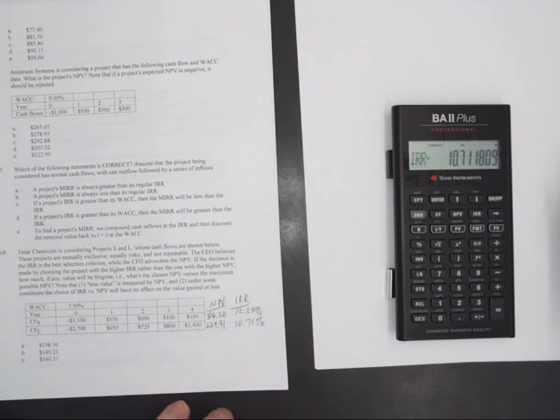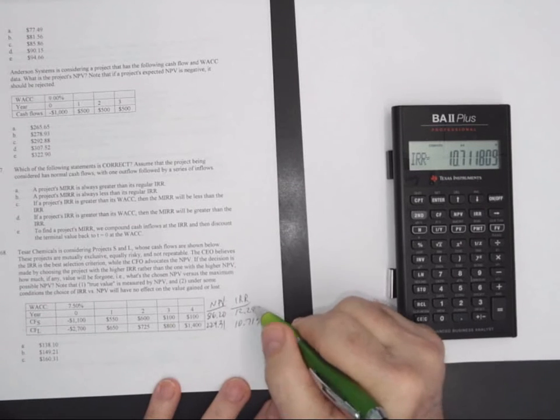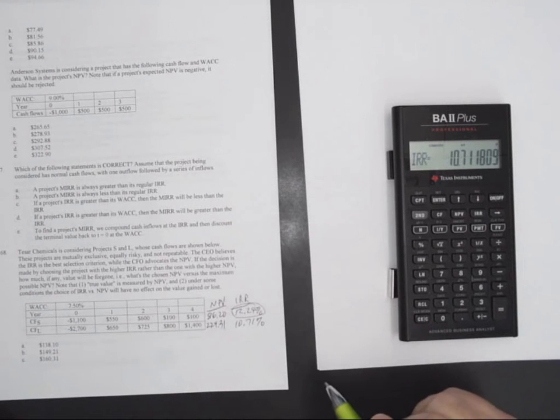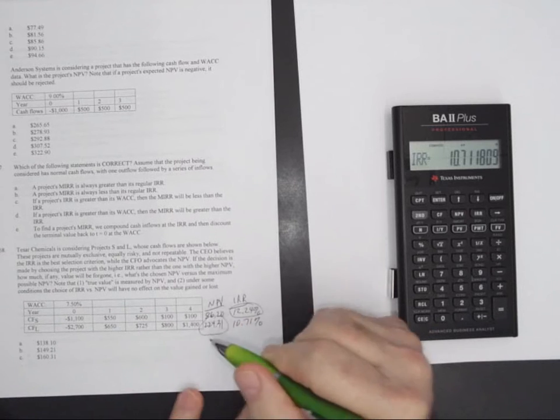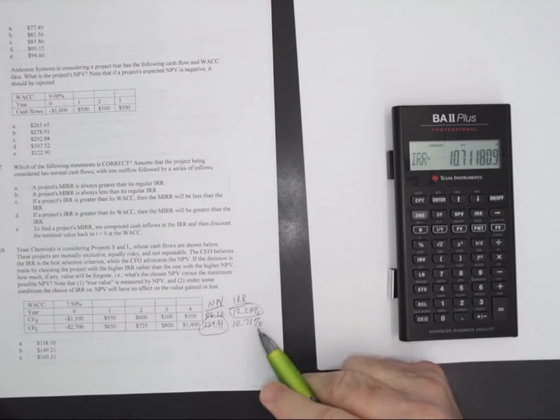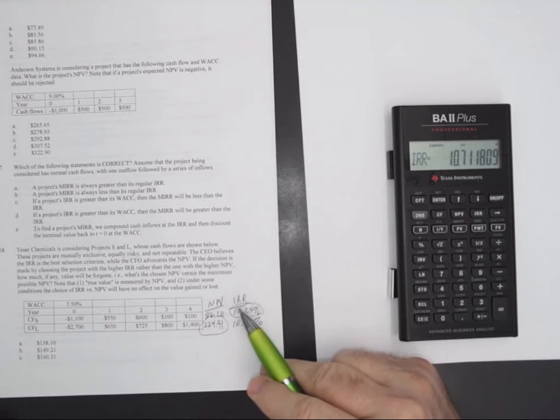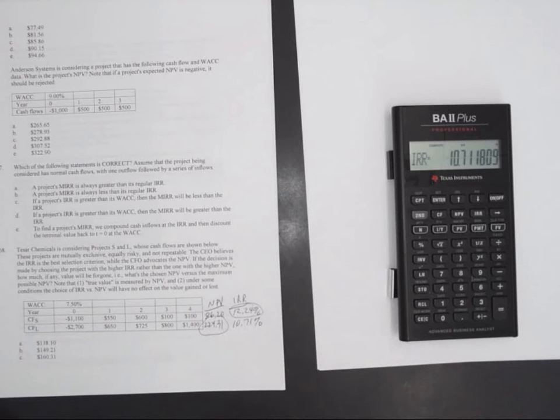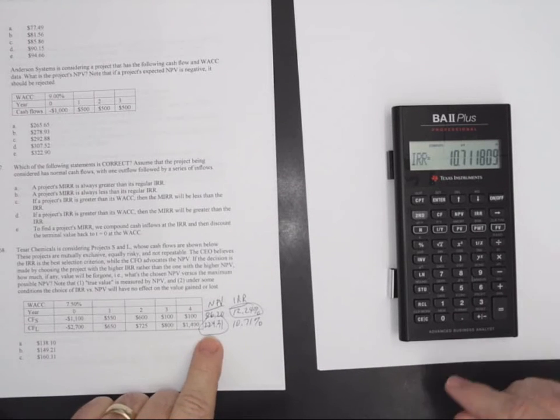So the Chief Executive Officer says, let's take this one. And the Chief Financial Officer says, no, let's take this one. But if you suck up to the CEO and go with what the CEO wants to do, how much are you giving up in NPV?